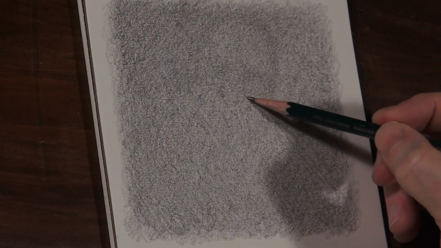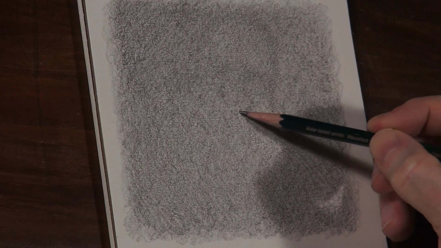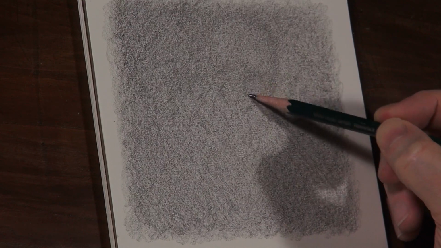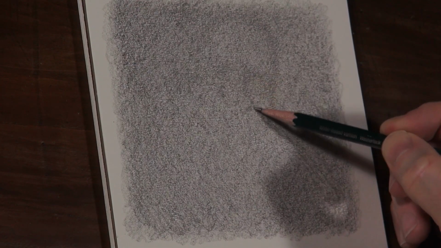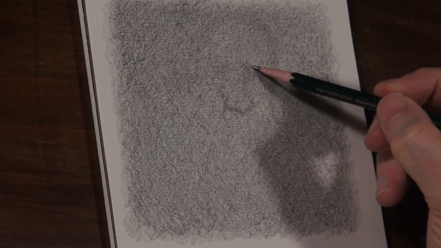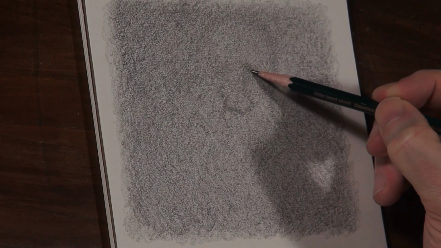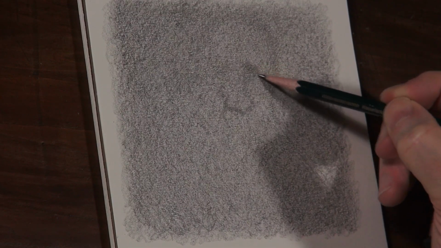Since we're doing haphazard distortion, I'm going to make the nose kind of crooked. I have a crooked nose, but I'm going to make it even more crooked. And I think I'll have my eyebrows kind of arching up a little bit there.